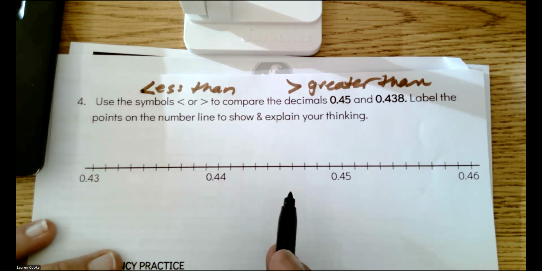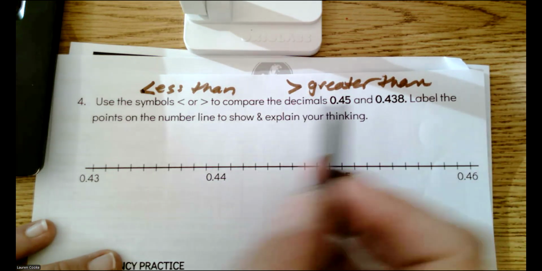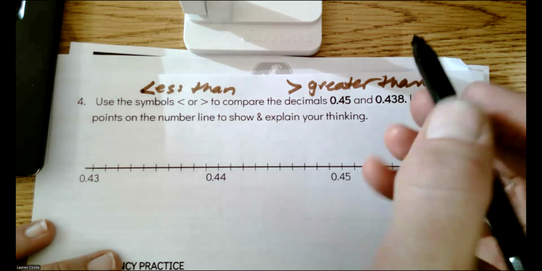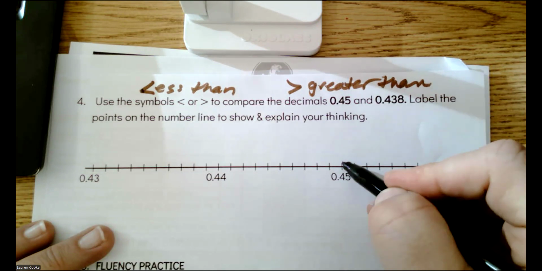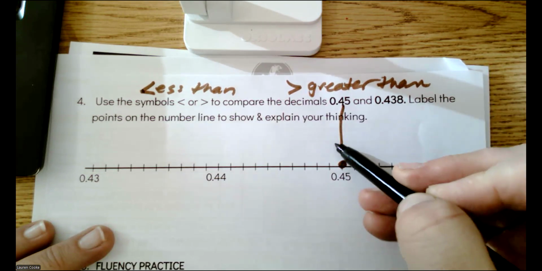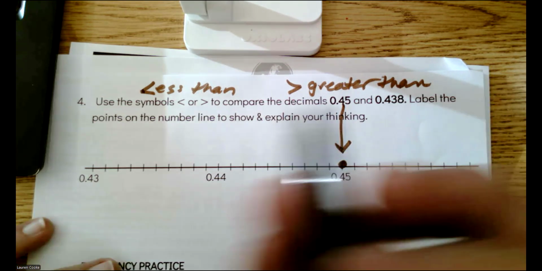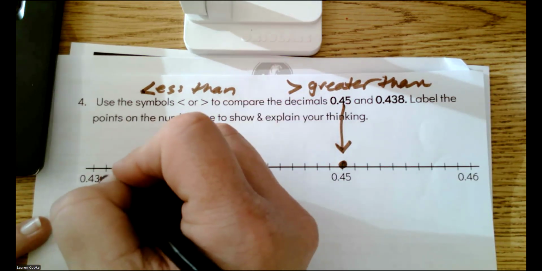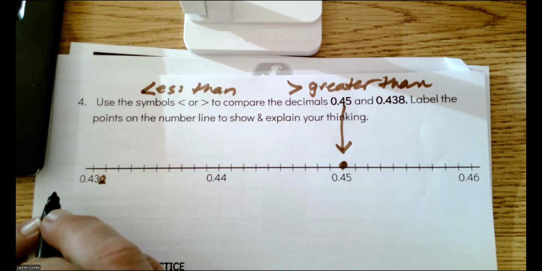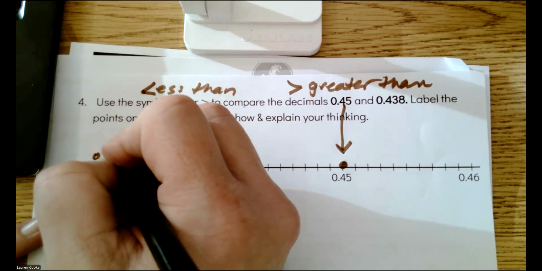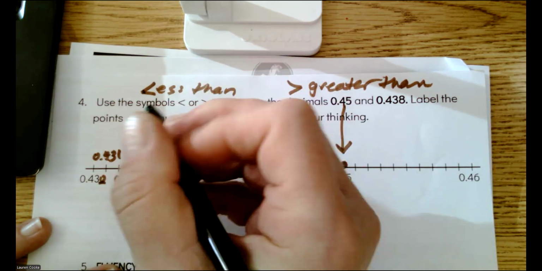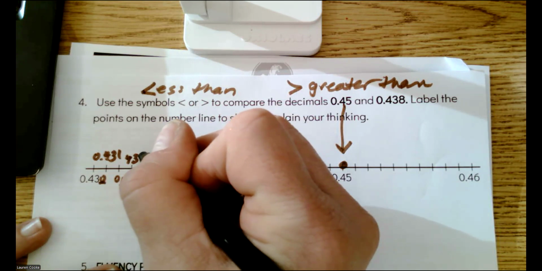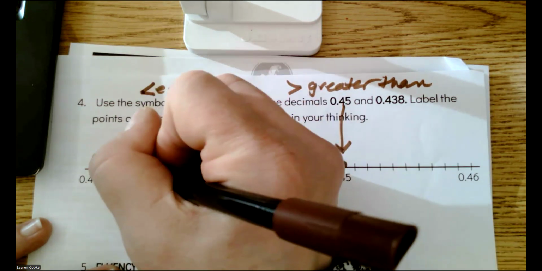All right, so we need 45 hundredths and 438 thousandths. So it's 4/10, so we're good. And then it's 5 hundredths, so it's here, right? And then 4 and 38 thousandths. So here we have 0 thousandths after the 4/10 and the 300ths. Here I have 43 and then 1. Here I have 43 and 2 thousandths. Here I have 43 and 3, but I need to get the decimal in there.